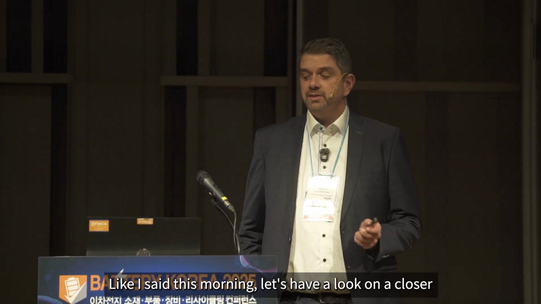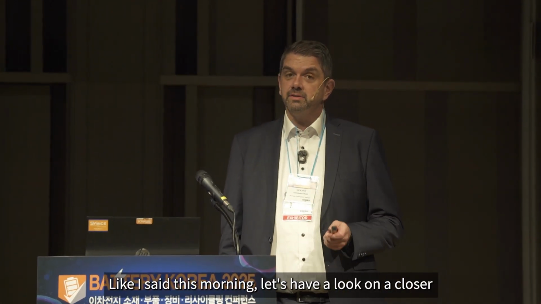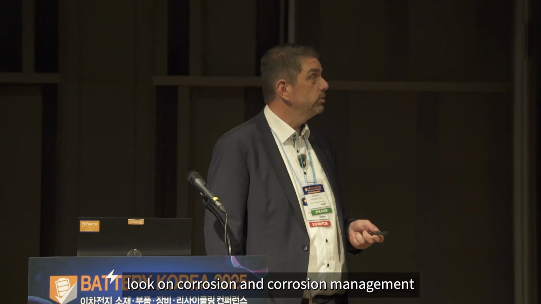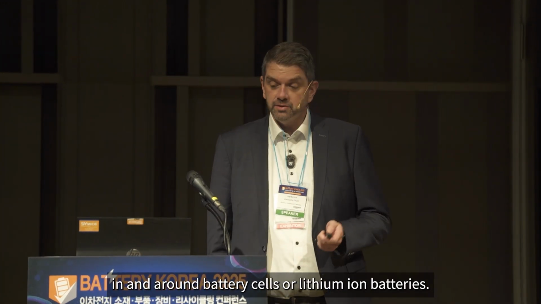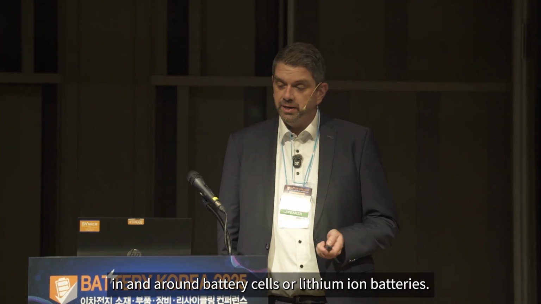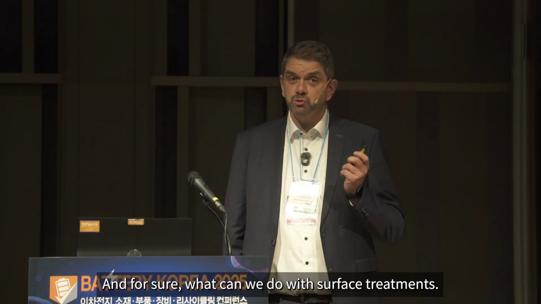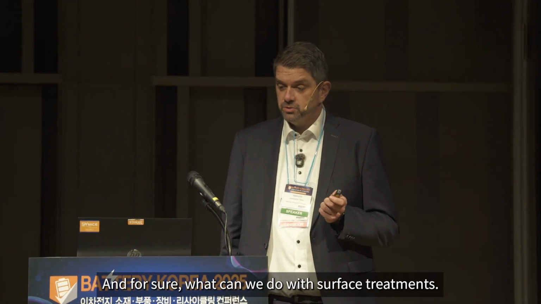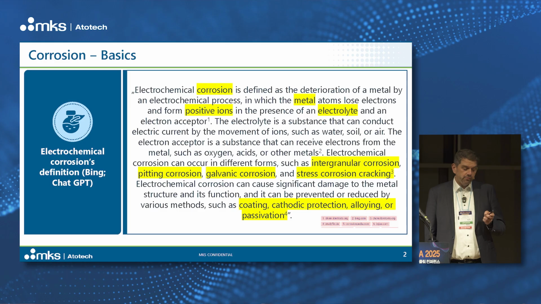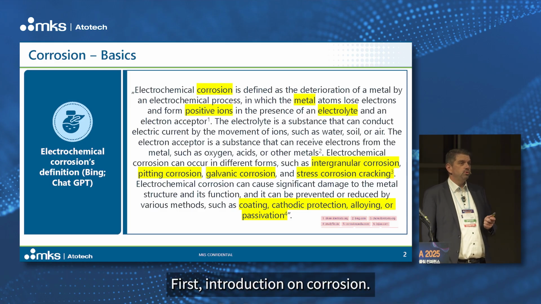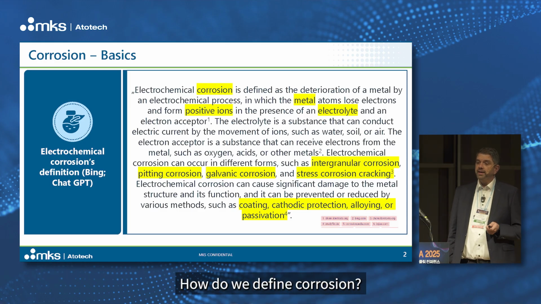Yes, like I said this morning, let's have a closer look at corrosion and corrosion management in and around battery cells or lithium-ion batteries. And for sure, what can we do with surface treatments? First, an introduction to corrosion. What is corrosion? How do we define corrosion?